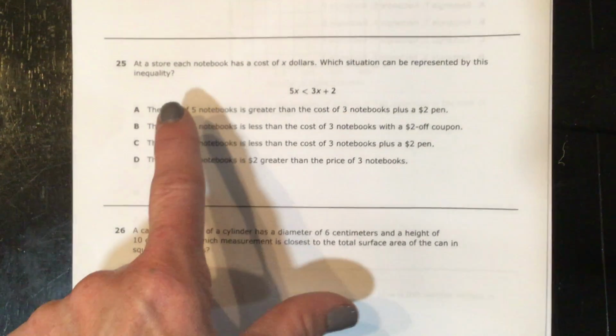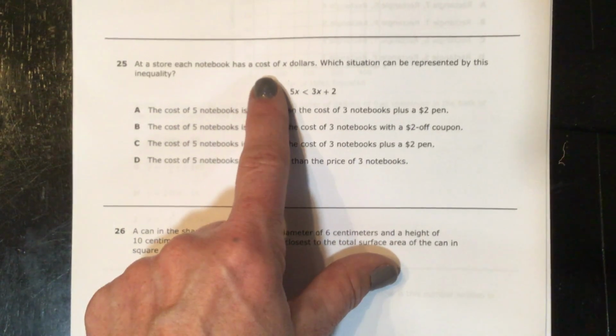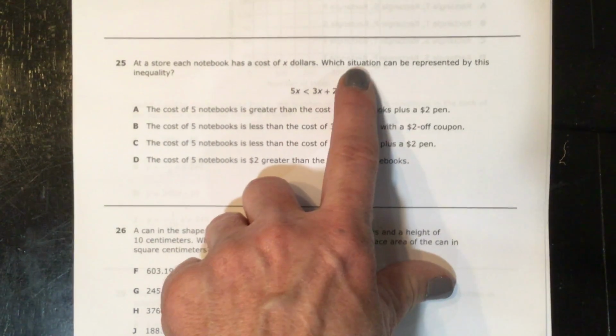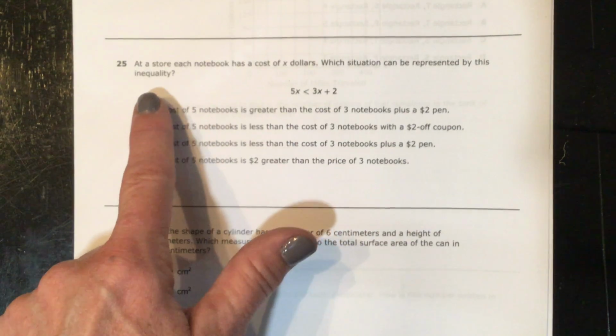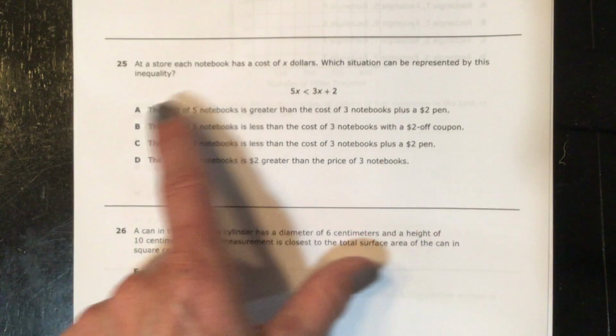Question 25. At a store, each notebook has a cost of x dollars. Which situation can be represented by this inequality? 5x is less than 3x plus 2.